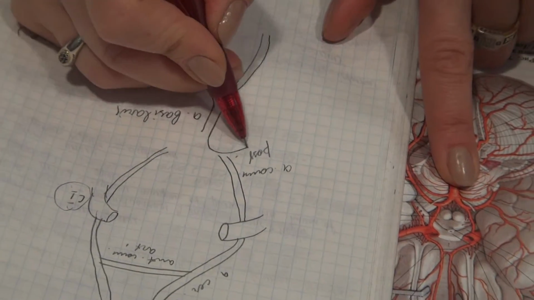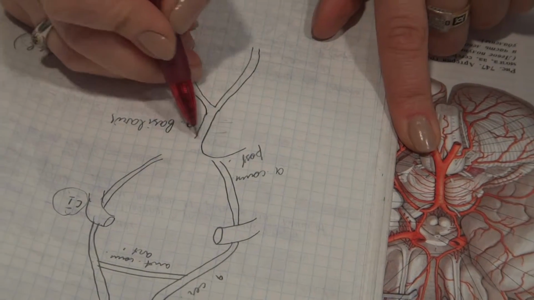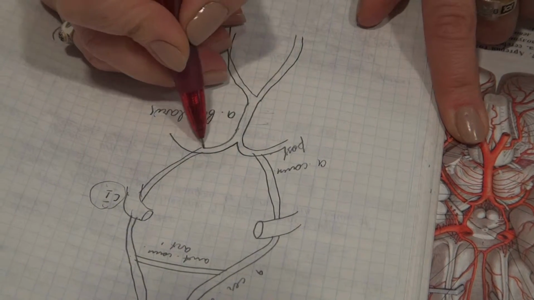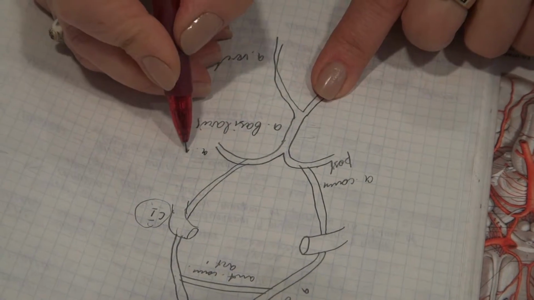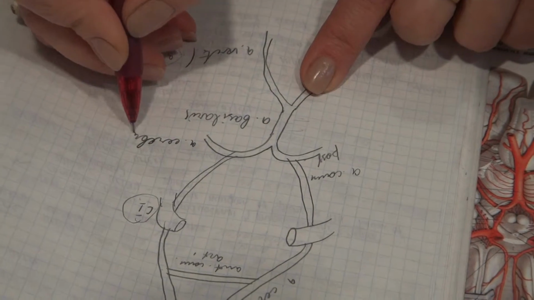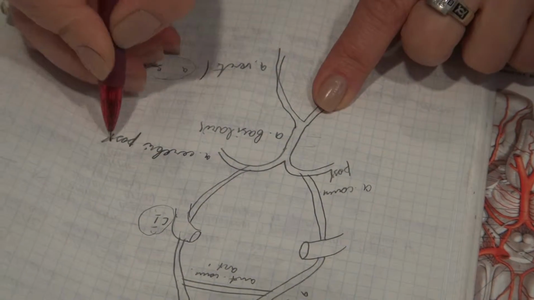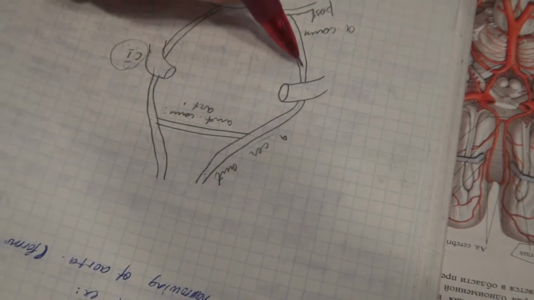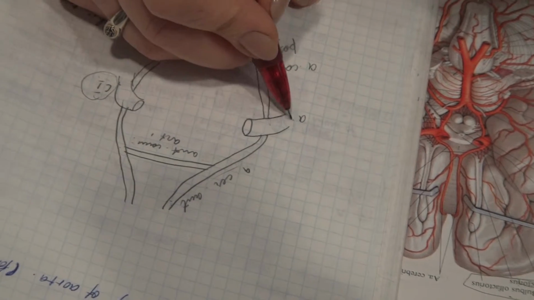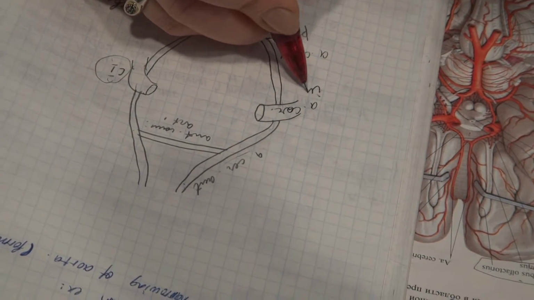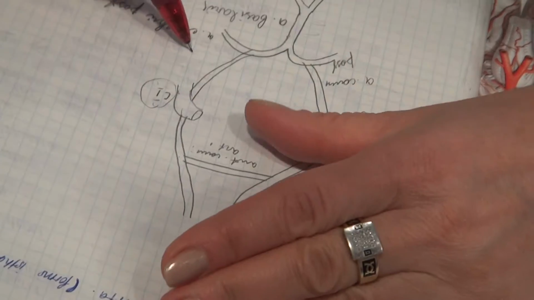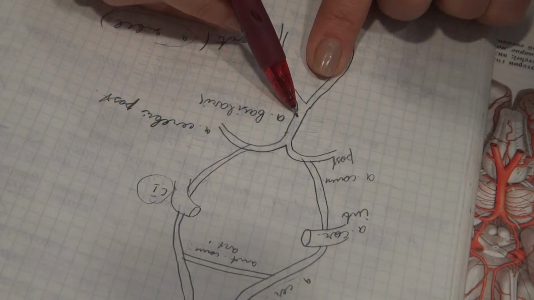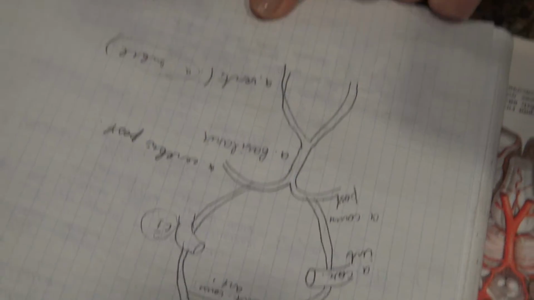Basilaris gives many arteries, but its end branch is arteria cerebri posterior. What artery is this? Arteria cerebri anterior, communicans anterior, and communicans posterior. They are from arteria carotis interna until this part. They form an anastomosis with cerebri posterior from basilaris, from vertebralis, from subclavian.